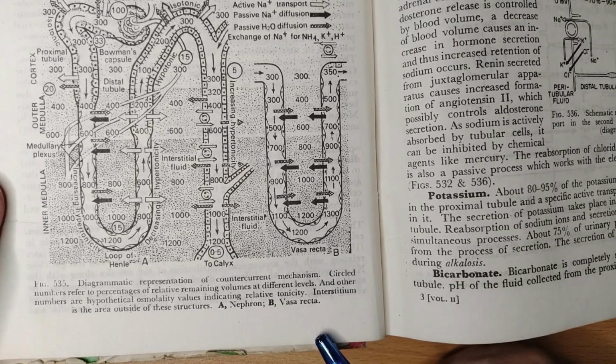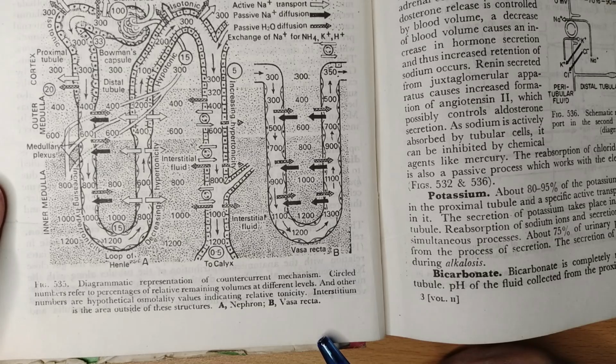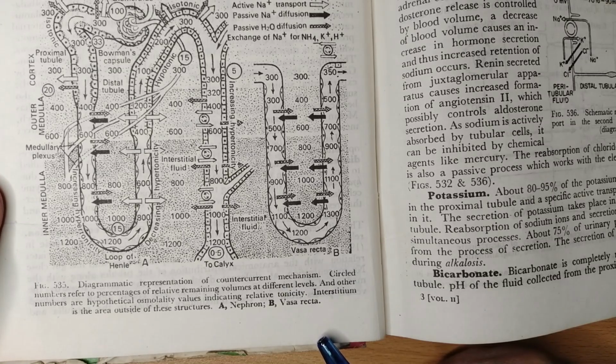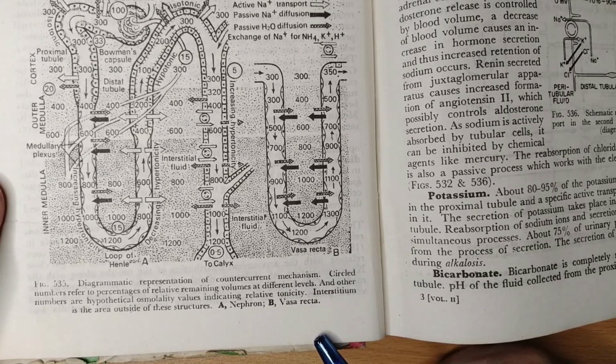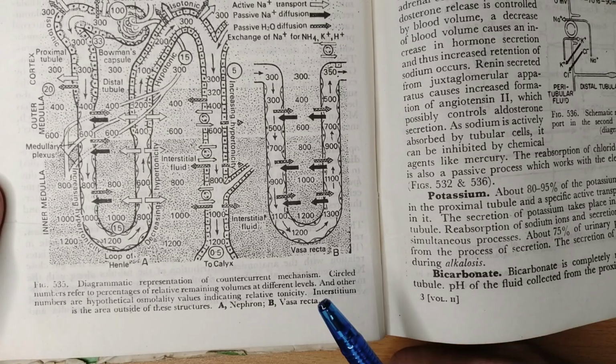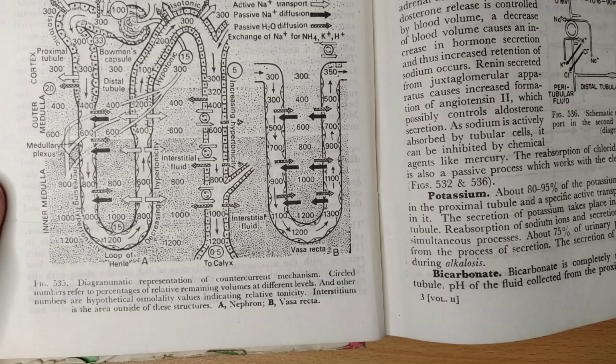This type of absorption affected by ADH is known as facultative water absorption. There is also active reabsorption of sodium and chloride in the distal convoluted tubule, due to which the tubular fluid becomes isotonic again.